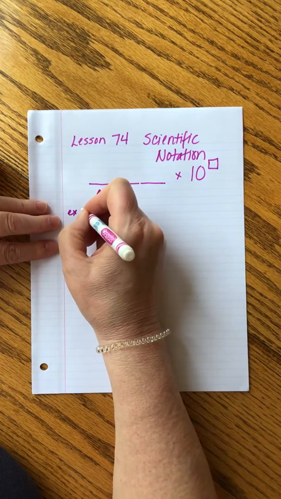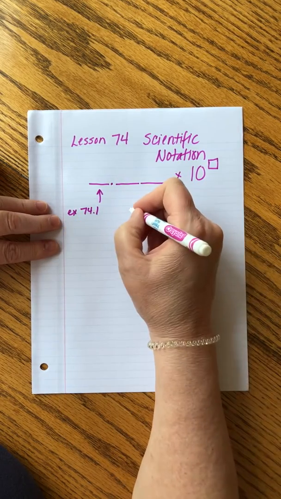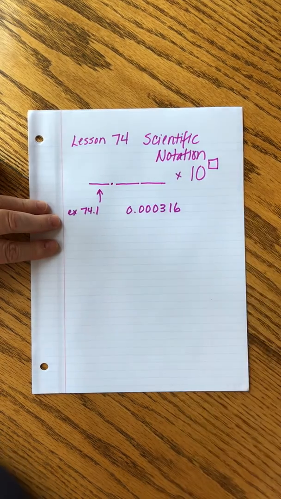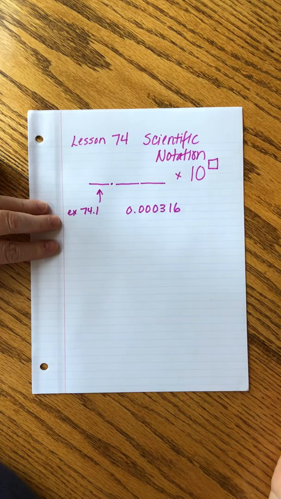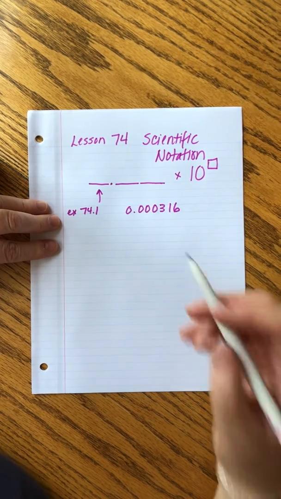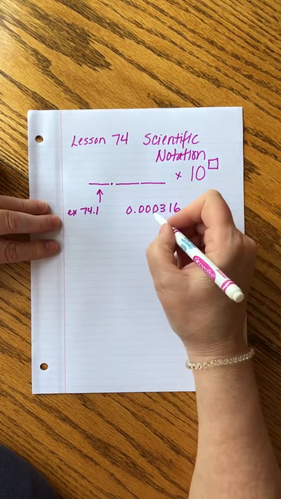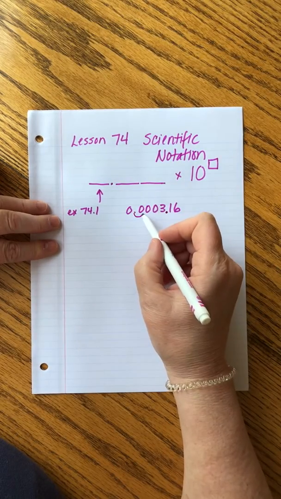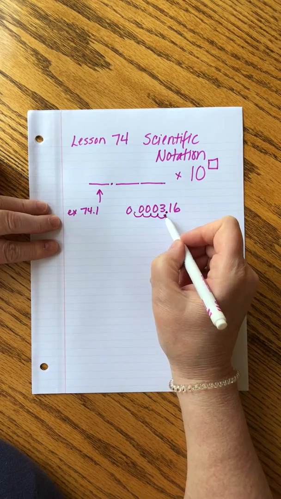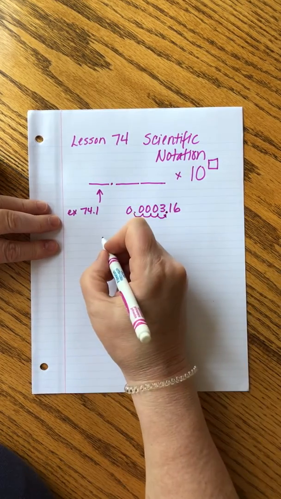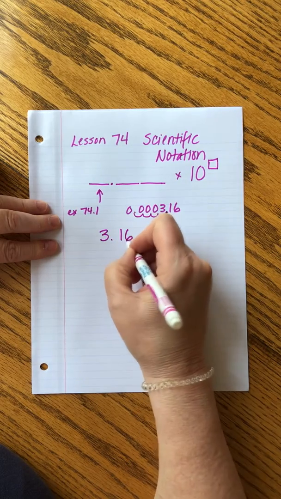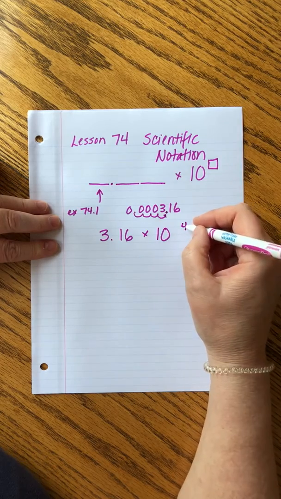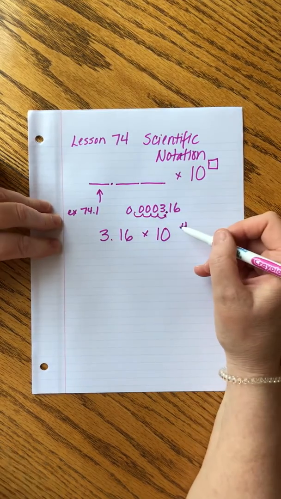But in this first example, 74.1, he gives us a number, 0.000316, and he wants us to rewrite this number in scientific notation. So the first thing we need to do is move the decimal place, right? We need the first non-zero digit to be in the ones place. So we're going to have to move this 1, 2, 3, 4 times. So now we know we can write 3.16 times 10 to the 4th. We know 4 is the right number because we jumped it 4 times, but now we have to consider the sign.